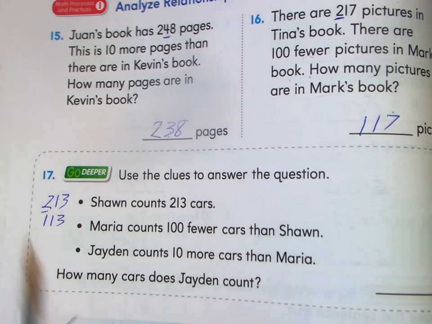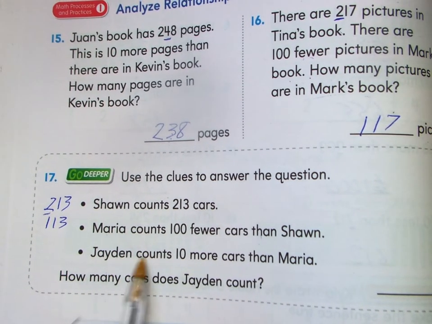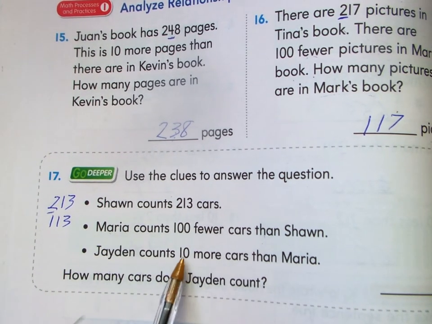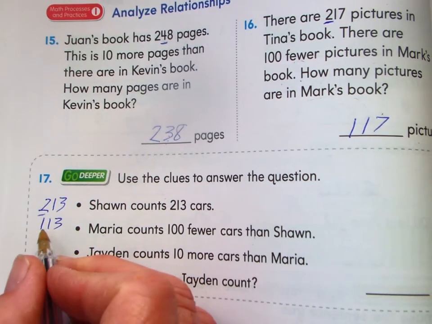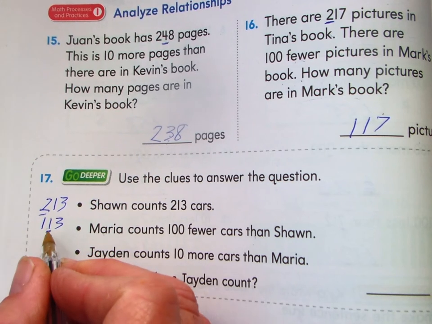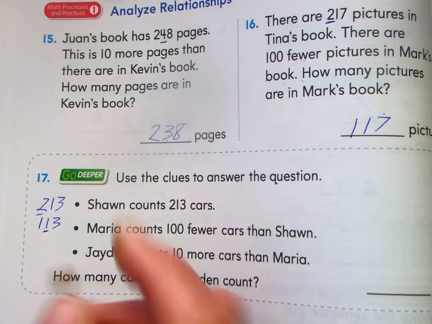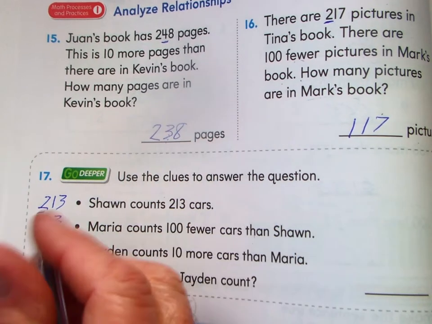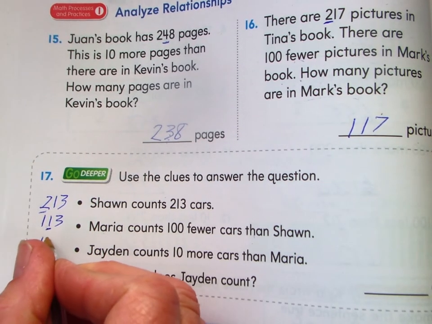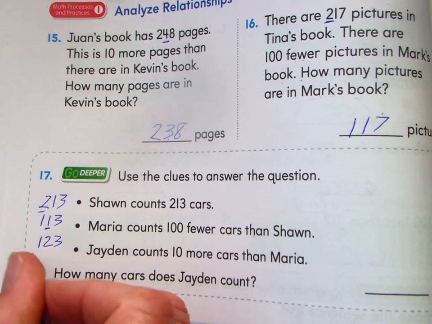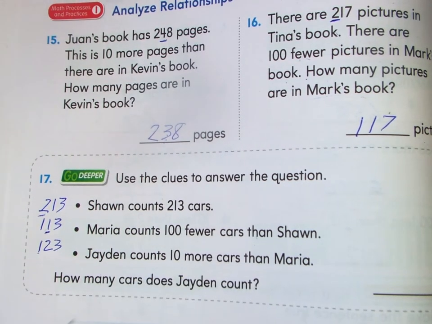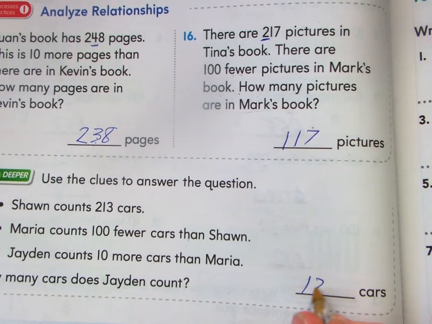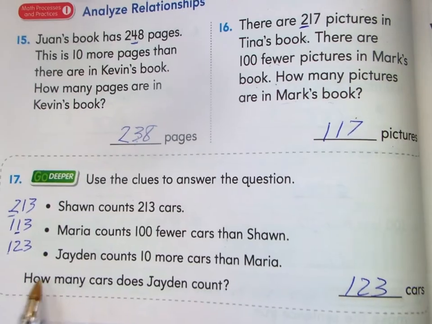That's 100 fewer. Jaden has 10 more than Maria. This is Maria's. Jaden tiene 10 más que María. 10 son las decenas. María tiene una decena y Jaden tiene 10 más, por eso tiene otra decena. Jaden tiene 2 decenas. 123. Is that what you got? Jaden tiene 123.